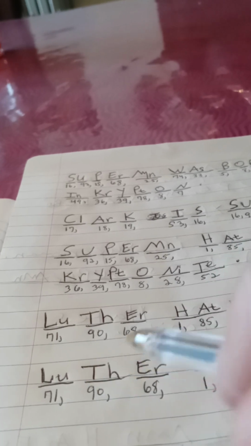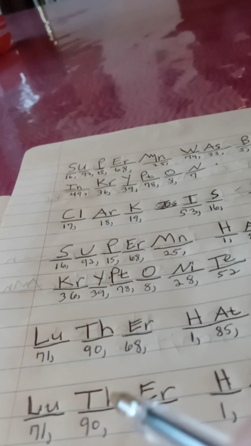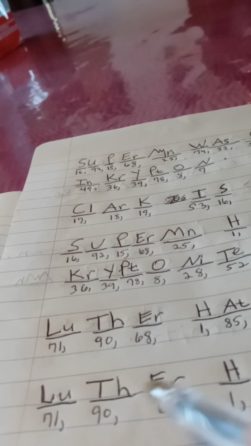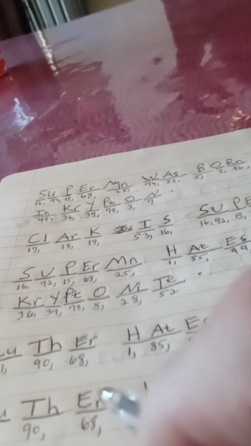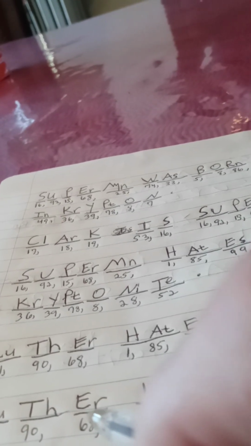Luthor: capital L and a small u for lutetium, that's 71. Capital T and the H and the small h for thorium, that's 90 atomic number. Capital E and the small r is for erbium, that's 68. Capital H is for hydrogen, which is number 1. Capital A and the small t is for astatine, that's 85.